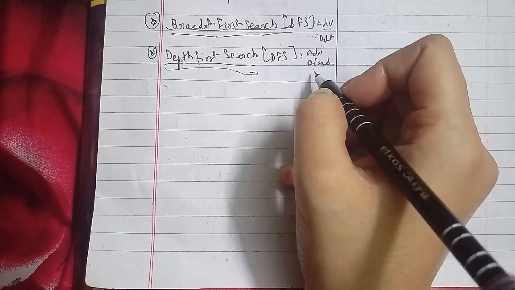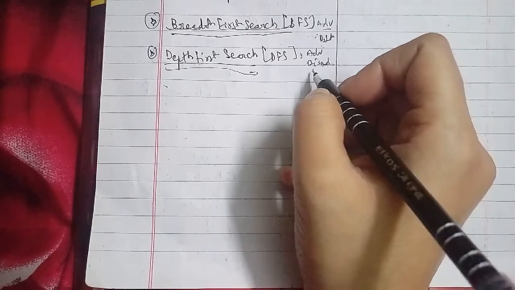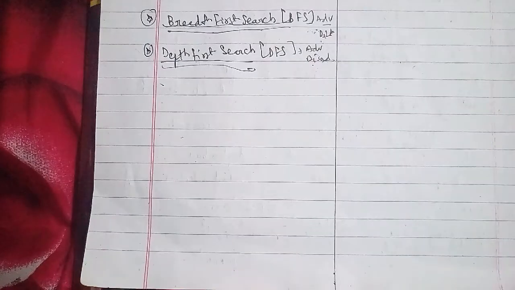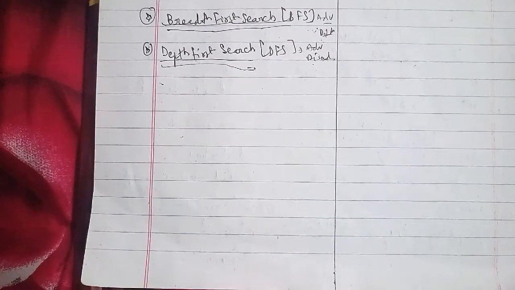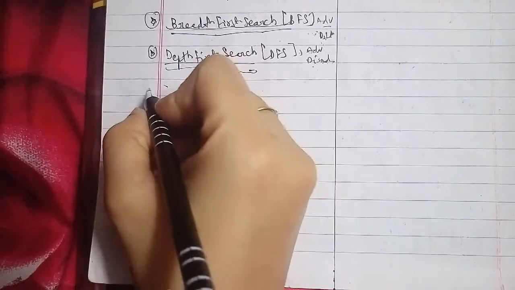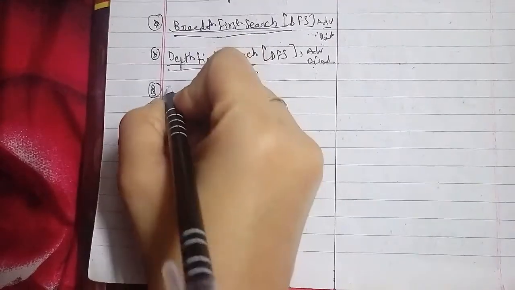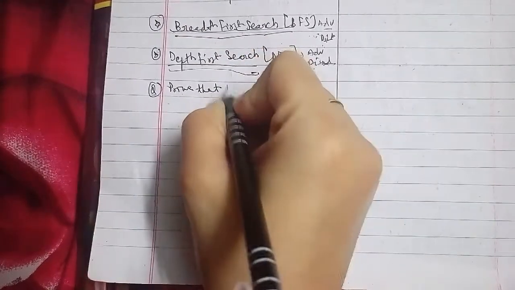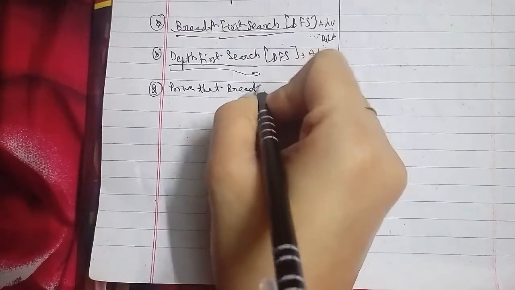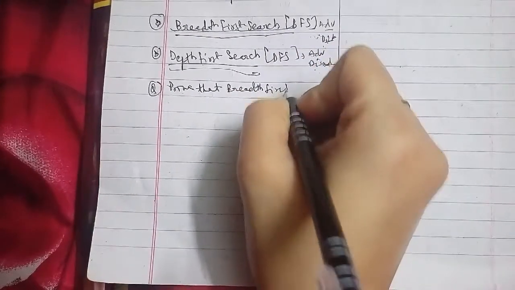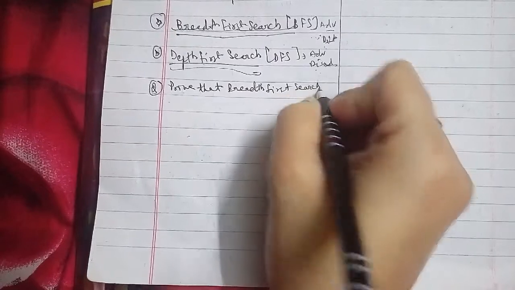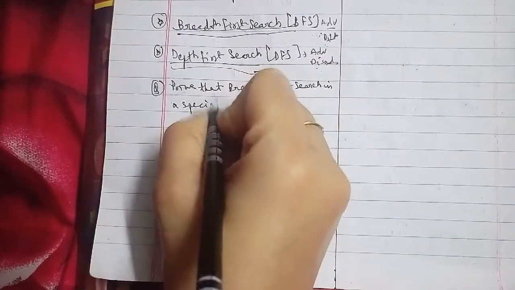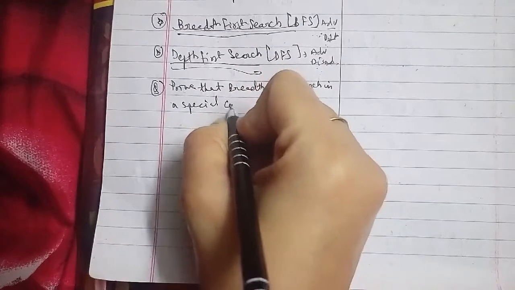Now here we'll discuss a question: prove that breadth first search is a special case of uniform cost search. This has also been asked for 5 marks.